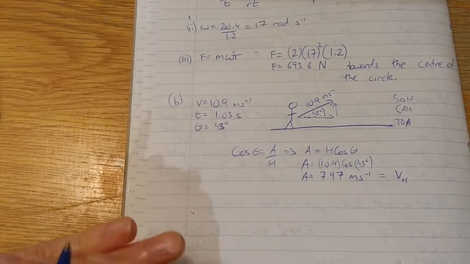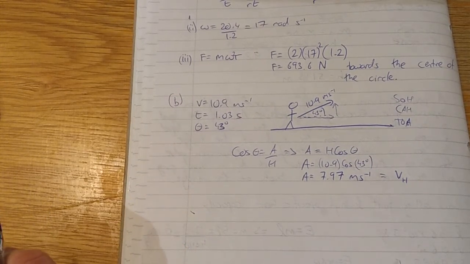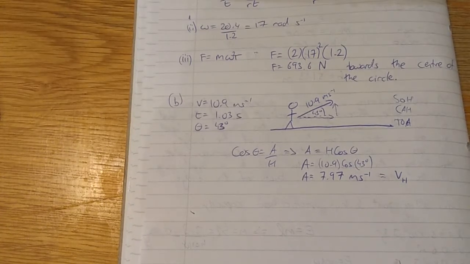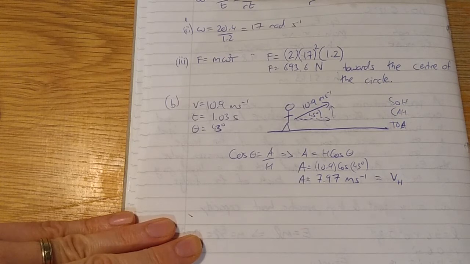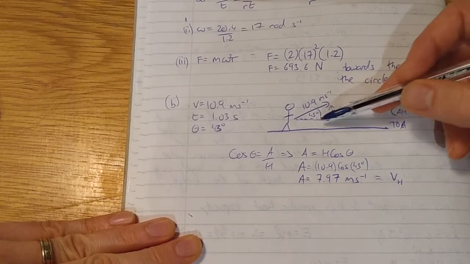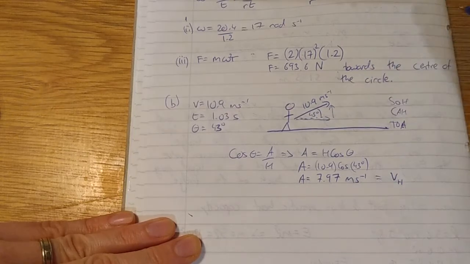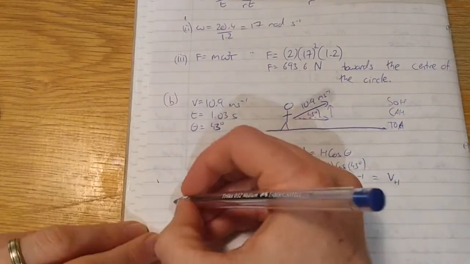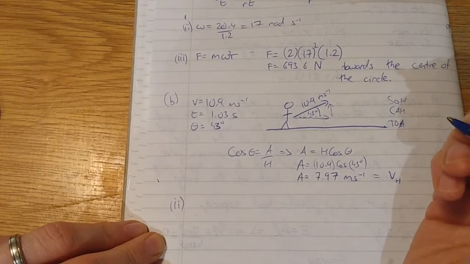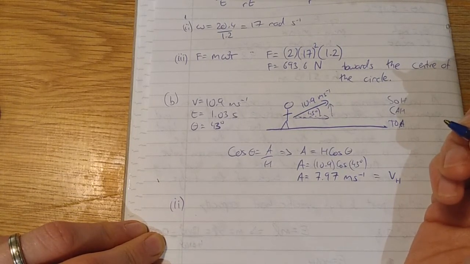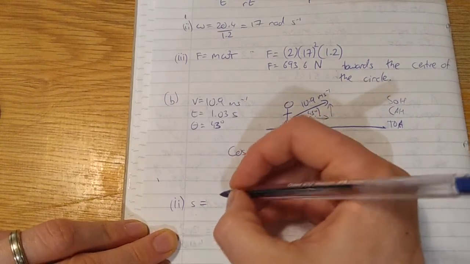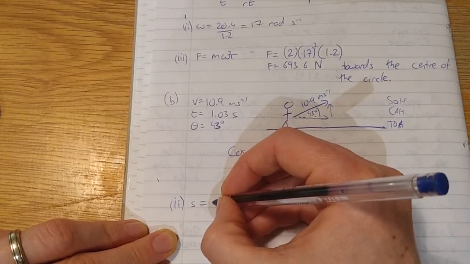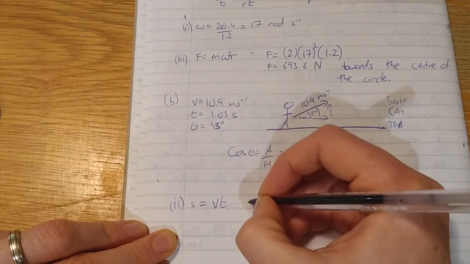The length of his jump. What do we know? It's probably one of those SUVAT equations. We know his initial velocity, and we know the time it takes. Oh, that's just distance, speed, and time. That's very easy. So for part 2, what are we looking for? The distance, isn't it? The length of the jump, yeah. Distance is just speed, or distance, I'm getting confused with all the letters. Let's say velocity by time.